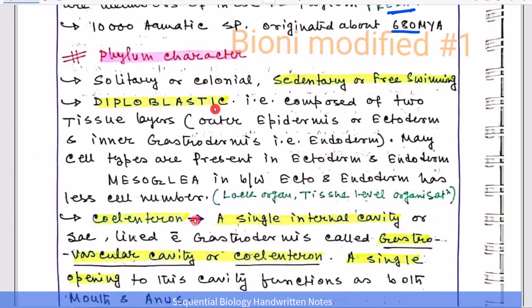They are diploblastic. This is an important characteristic feature of this phylum, that is composed of two tissue layers, the outer epidermis or ectoderm, and the inner gastrodermis or endoderm. Many cell types are present in ectoderm and endoderm. Mesoglea in between ectoderm and endoderm has a low cell number. In phylum Porifera, we have seen a mesohyl layer in between epidermis and endodermis, but in Cnidaria, we can see mesoglea, which is also a gelatinous structure.